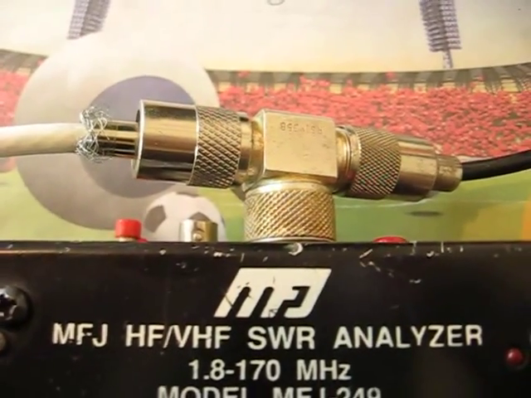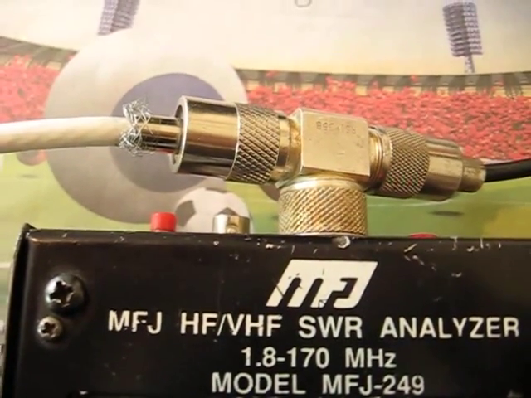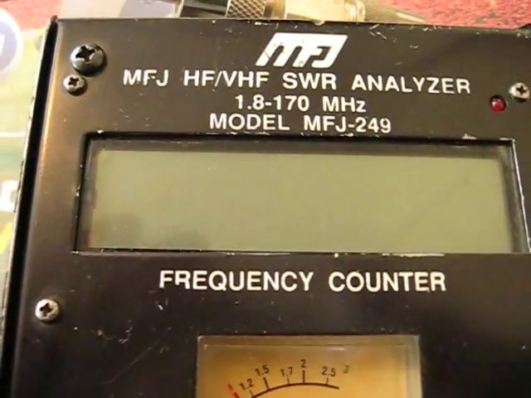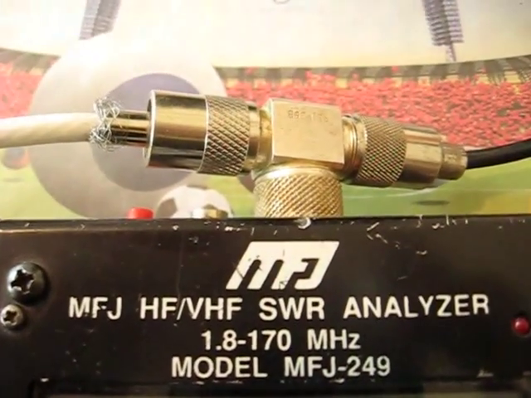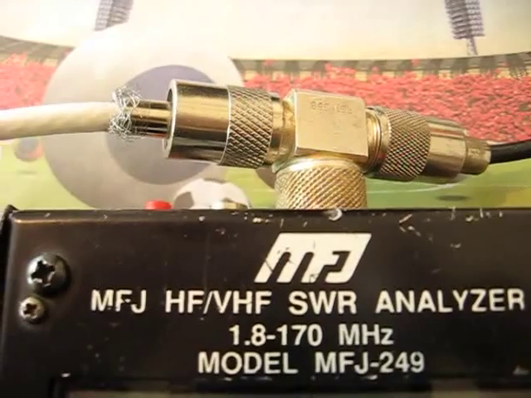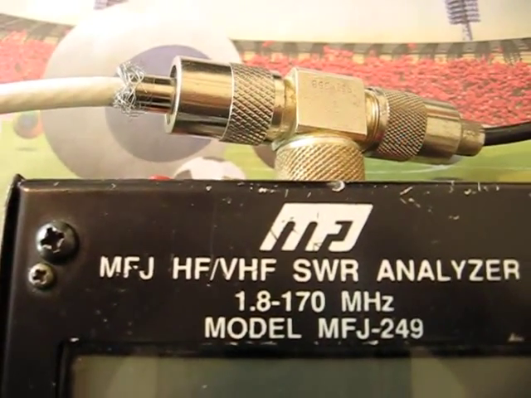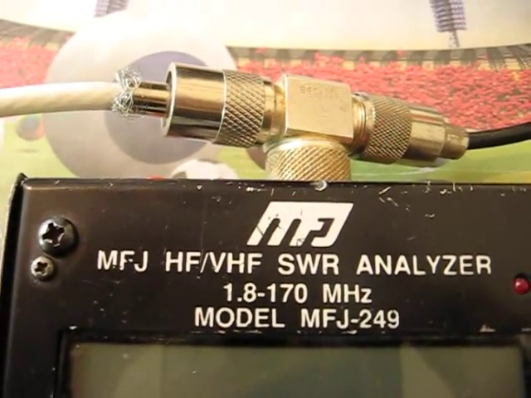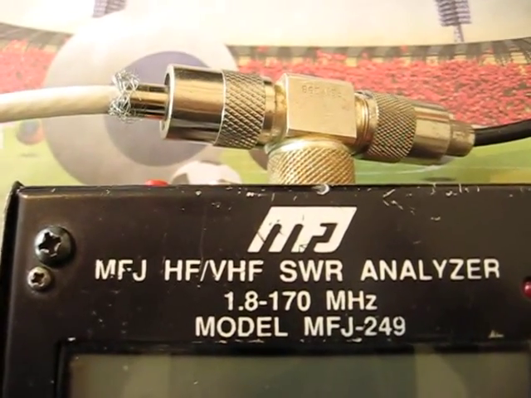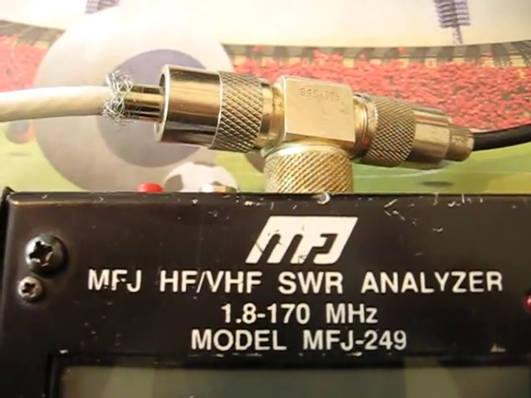I may point out that the 75 ohm satellite cable was manually measured from a program. I'll put the link on for a coax calculator, lengths, and a very useful program.